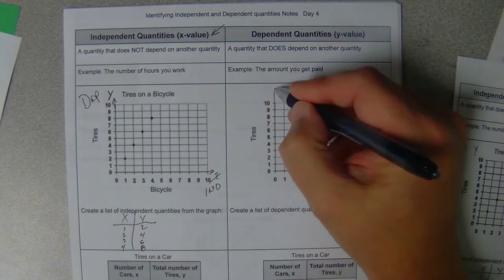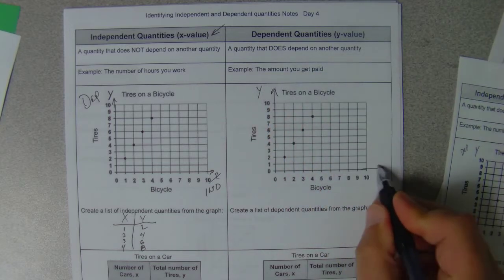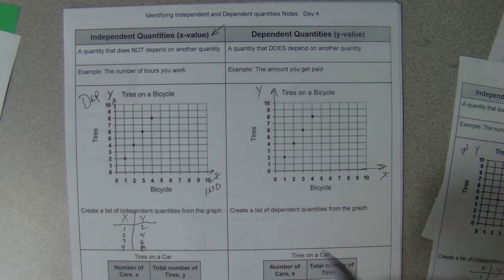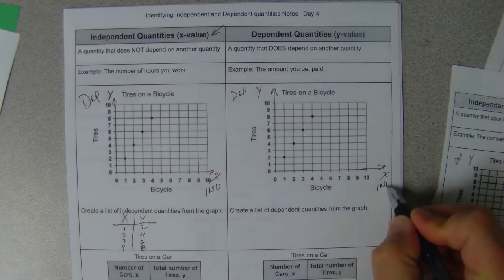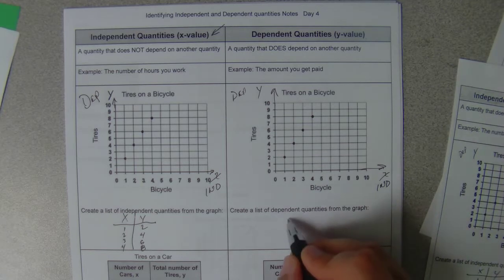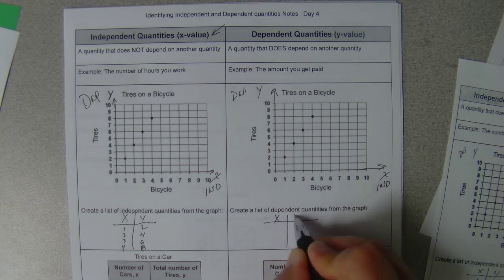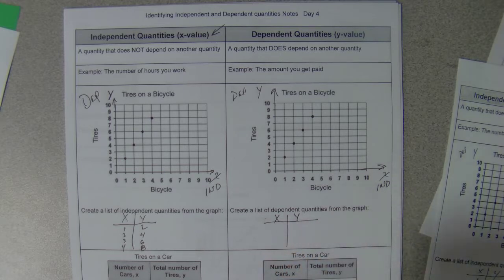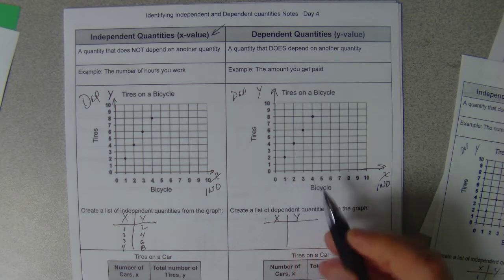Again, this is your Y. This is your X. Dependent, independent. All right. Let's go ahead, make your X's and your Y's. The X's again are 1, 2, 3, and 4.